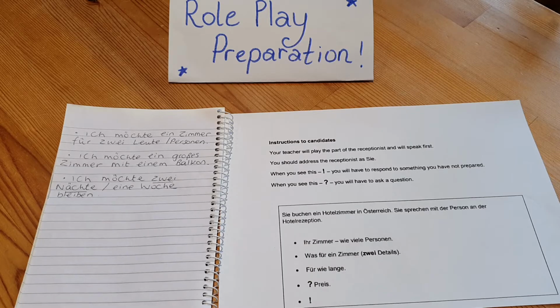Now with this one, if you just said 2 Nächte or eine Woche, you would get 1 out of the 2 marks available for that bullet point. Because you've not put it in a full sentence, you don't get the full 2 points, but you would still get 1 mark. So if you were struggling to put it into a full sentence, you still get the point across by just saying 2 nights or 1 week.